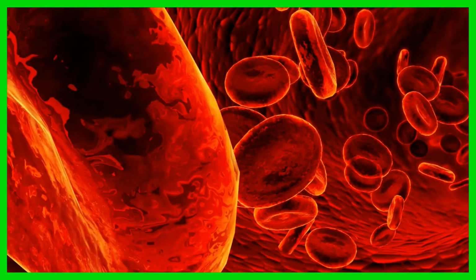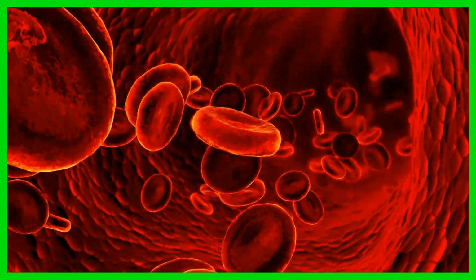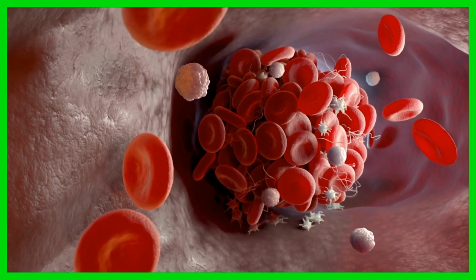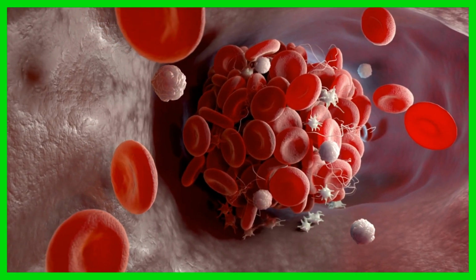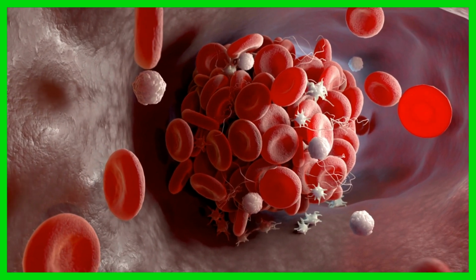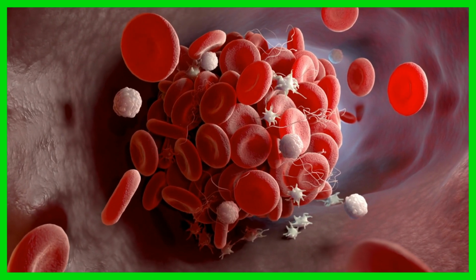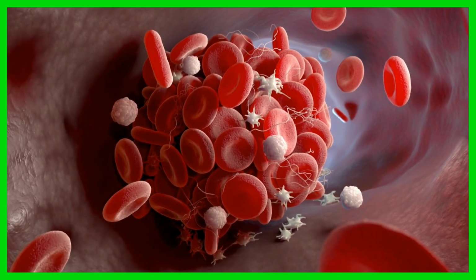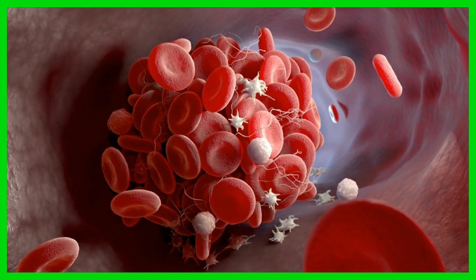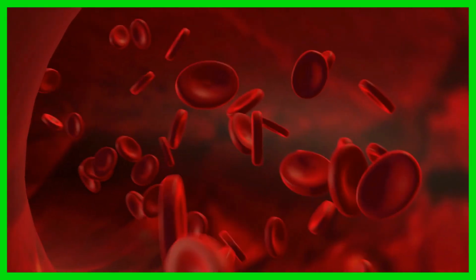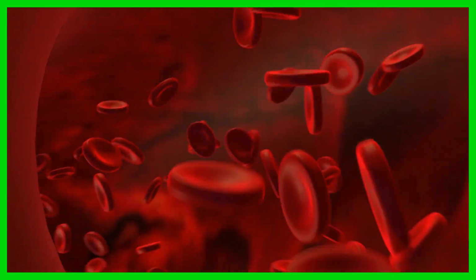Coronary circulation. The coronary arteries supply blood to the heart muscle itself, the myocardium. The right coronary artery, RCA, and the left coronary artery, LCA, are the main coronary arteries. The RCA mainly supplies the right part of the heart and part of the interventricular septum. The LCA is divided into two main branches, the left anterior descending artery, LAD, which supplies most of the left ventricle, and the circumflex artery, LCX, which supplies part of the left atrium and left ventricle.